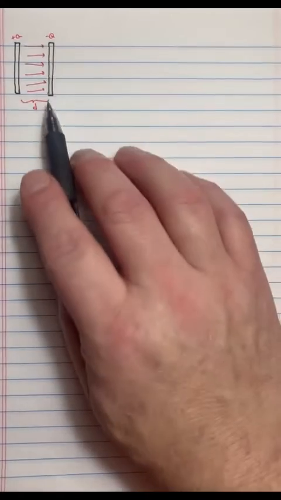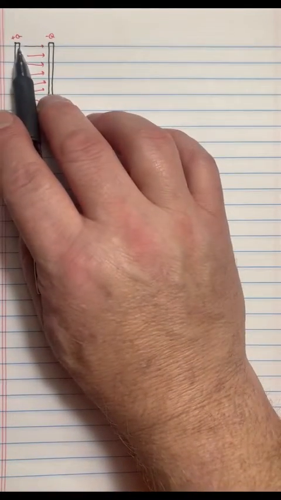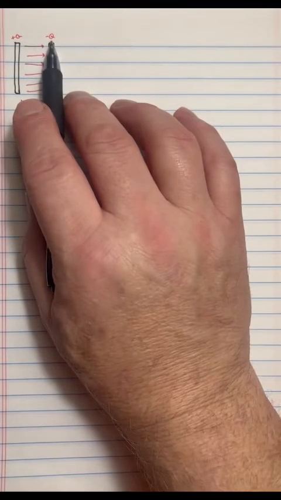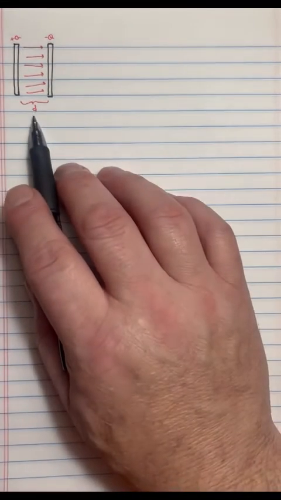Okay, we're back. And I redrew our picture here with one interesting small difference. So we still have positive charges on the left plate, negative charges on the right side plate. There's still a parallel electric field that goes from one side to the other. But now I've added D. What's D? D is the distance between the plates.